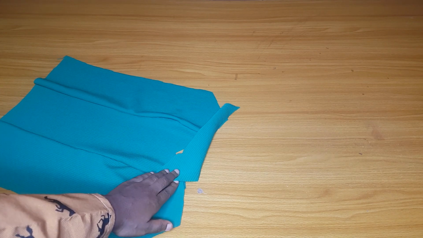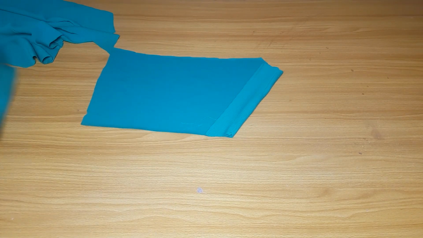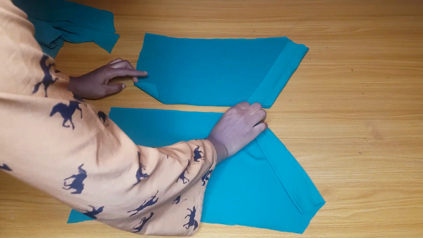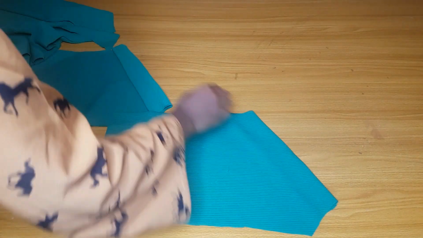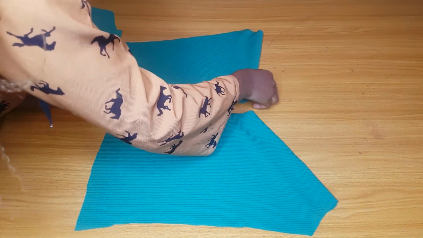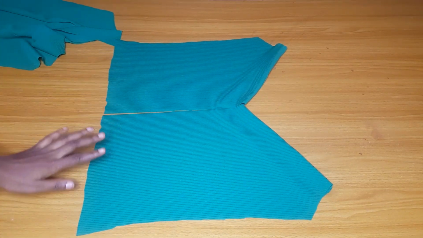If you are sewing a stretchy fabric, it's advisable for you to use a facing because it will help the neckline to be elastic as well. It will help the neckline to expand. If you use a bias, it might not allow the neckline to expand, especially if you are sewing an off shoulder. So here is the back. I have turned it with a facing as well.